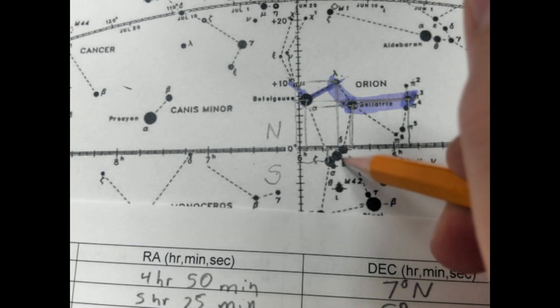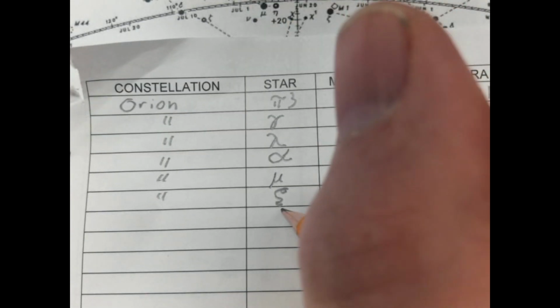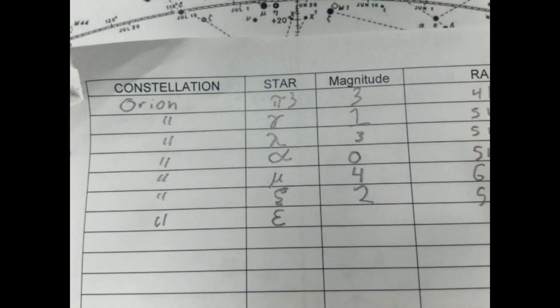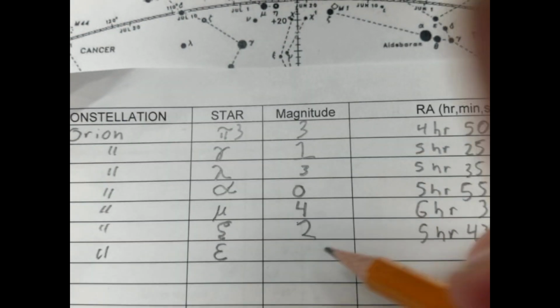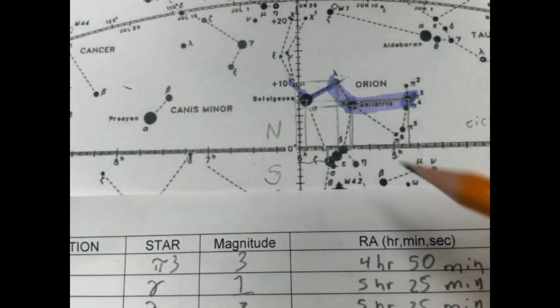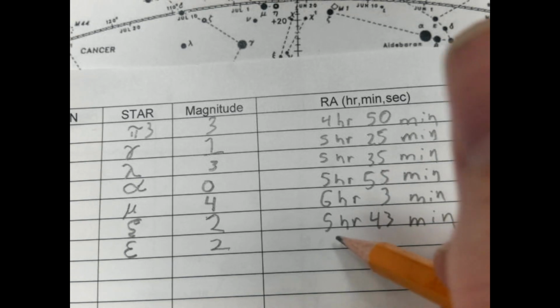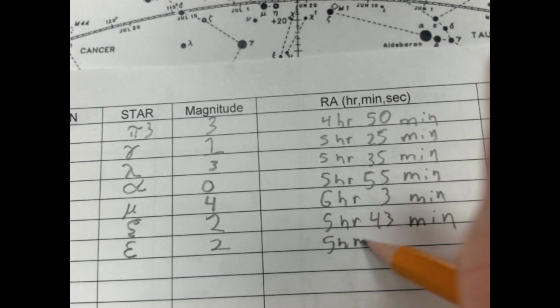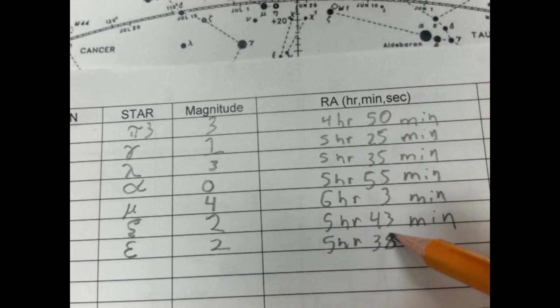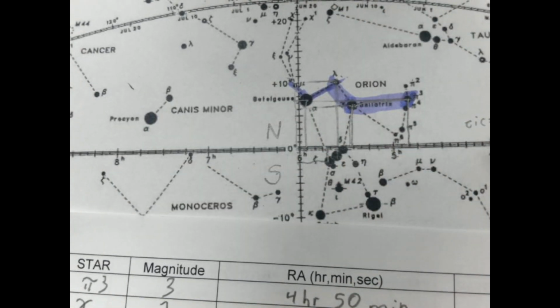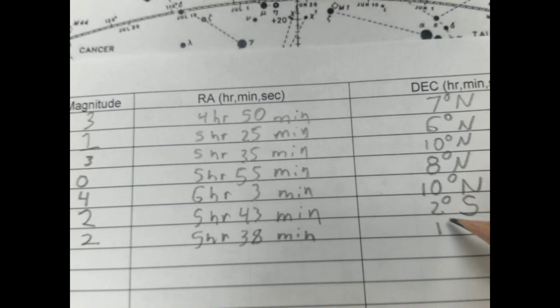The next one up there looks like epsilon. So, Orion epsilon. I'm going to call it the same size, 2, 5 hours, and it's about 5 minutes less. So 5 hours, 38 minutes, and it's about 1 degree south.